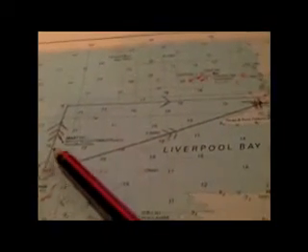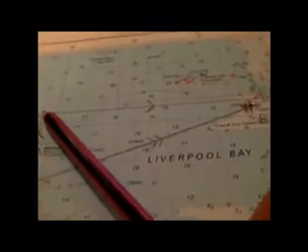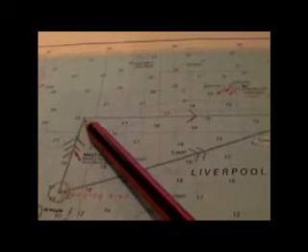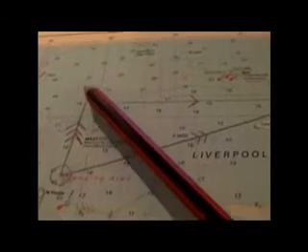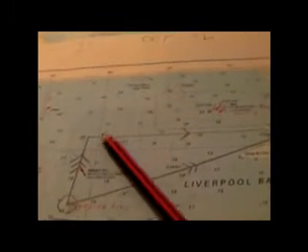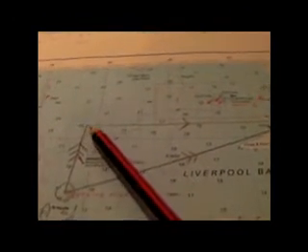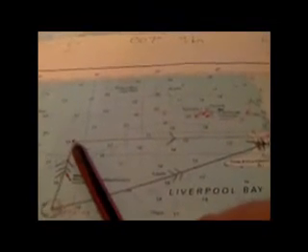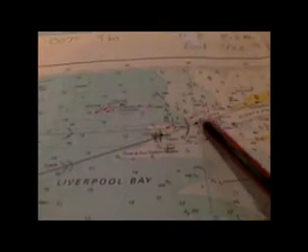The next thing I need to do is, from the end of the tidal stream, open up my dividers to my actual boat speed, which I mentioned before was 9 knots. So what I did is measured the 9 nautical miles on the dividers. Then I put one end of the dividers at this point, and what I didn't mention before is that you need to extend this line beyond your waypoint.